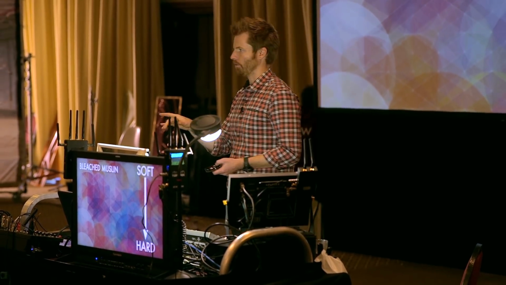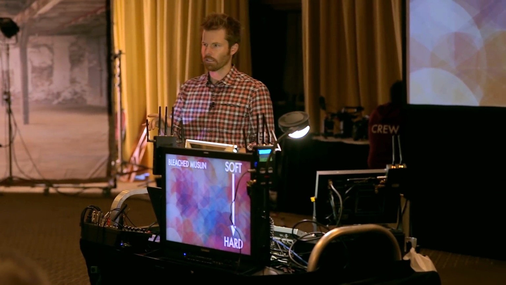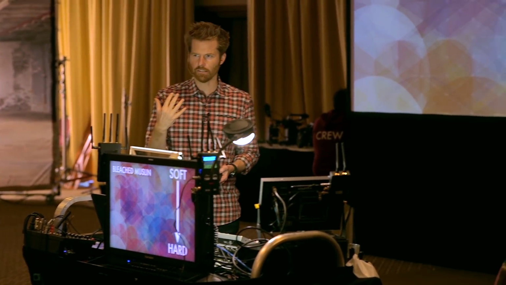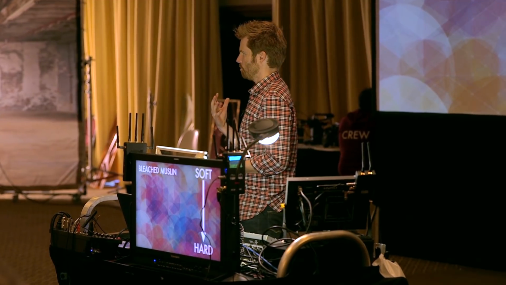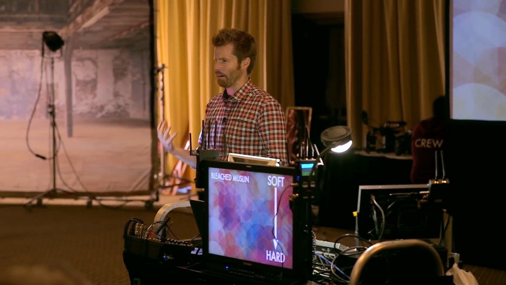And this is a big consideration when you're using bounce light with actors. You got to think about how easy is this going to be to act in front of? Are you going to be blinding them? Are they going to be focusing on not squinting, which is not fair to do to them? A bleached muslin is very easy to look into. It's a very soft light. It's not pinging bright reflected light in your eyes.